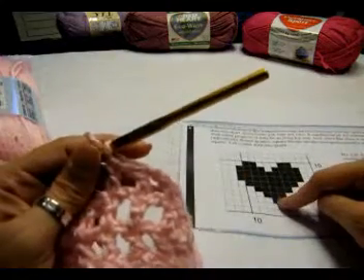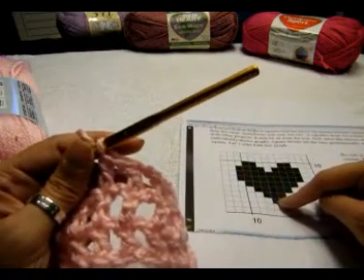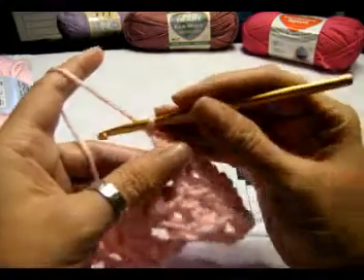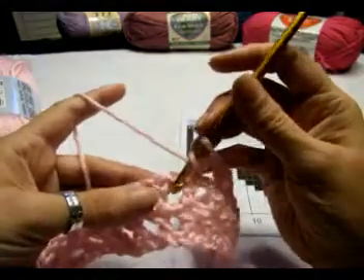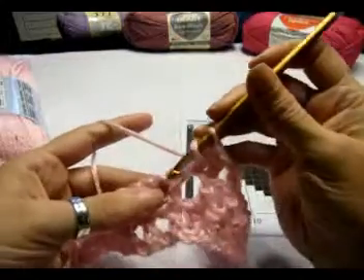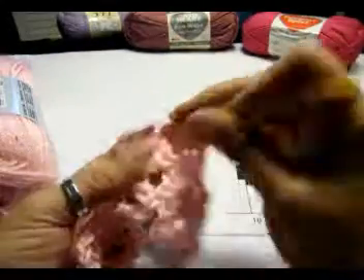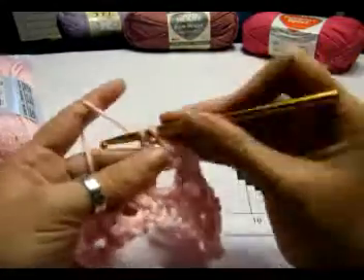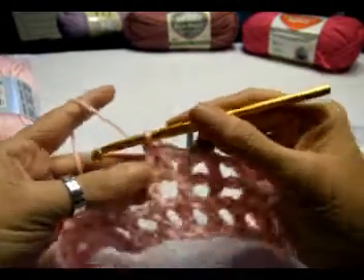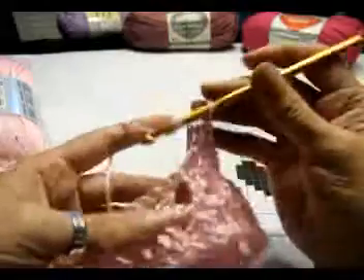Now I need to do a closed mesh. All that means is that I am going to replace the chain 1 with a double crochet. So instead of a chain 1, I do a double crochet right there, and then I do the double crochet for the grid right there, and then there are 6 open meshes on the other side.